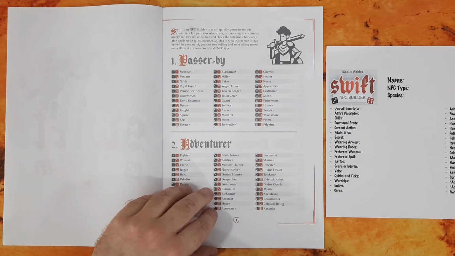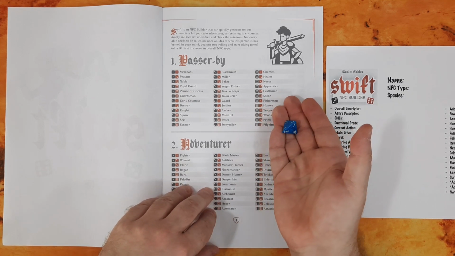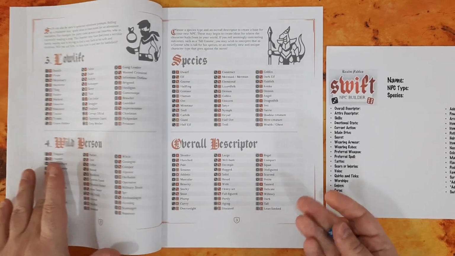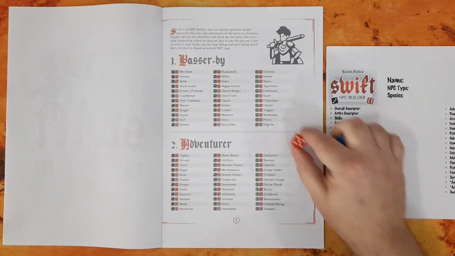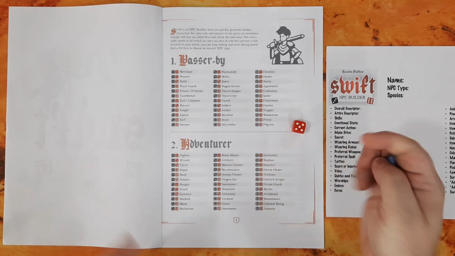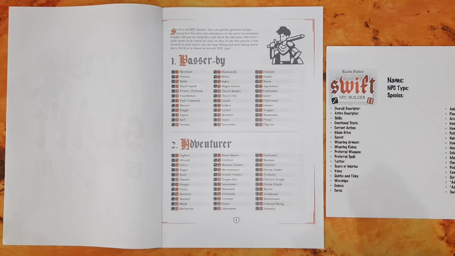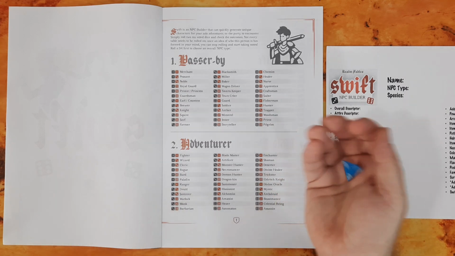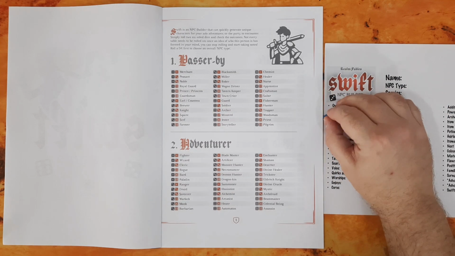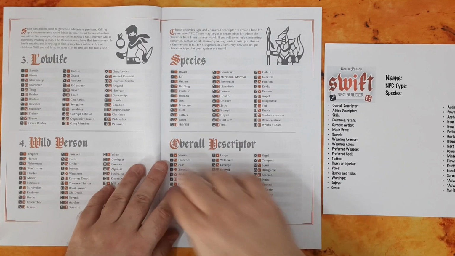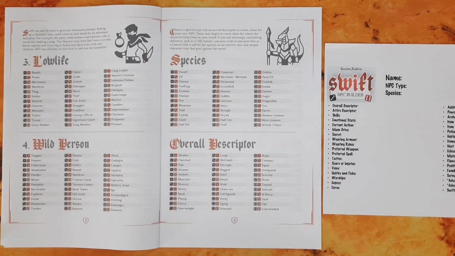But if you're not sure or you want it completely random, you can roll a d4: 1, 2, 3, 4. If you don't have a d4, you can also roll a d6 and ignore 5s and 6s. Just keep rolling until you get a 1 to 4. But for our sample, let's roll a d4. We get a 4. So our NPC is going to be a wild person.